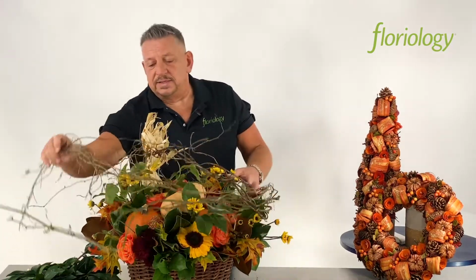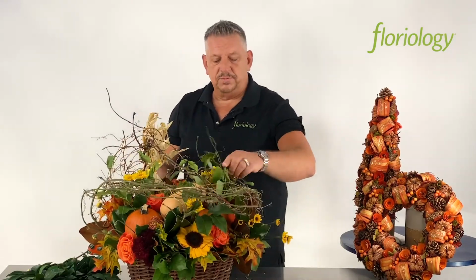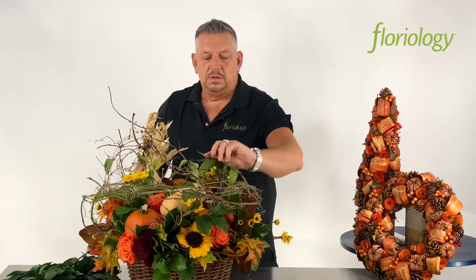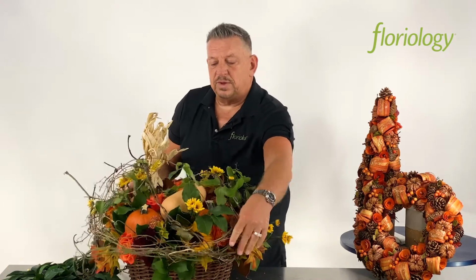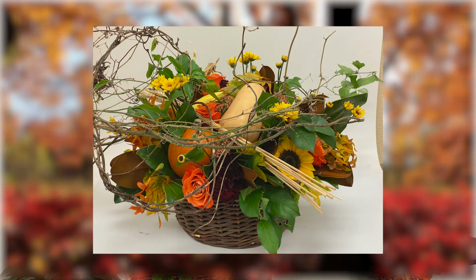But we can begin to see how just adding in something a bit more natural is more in line with that harvest time of the year, gives the design a more full look, and sort of takes it to that next level that you were trying to do with the wire. But we can see how this makes more sense with the design.